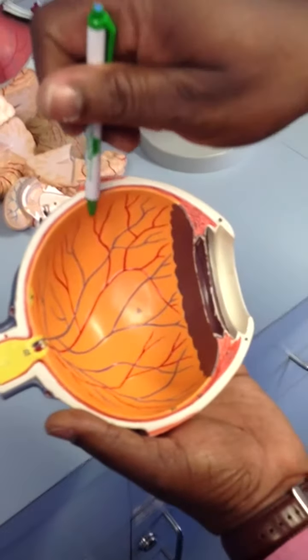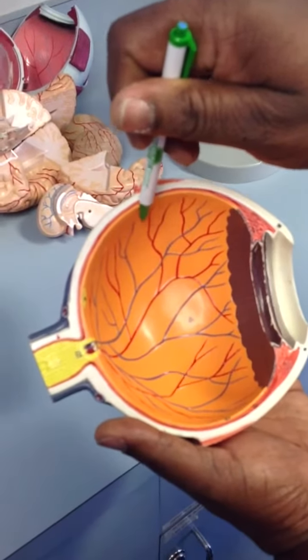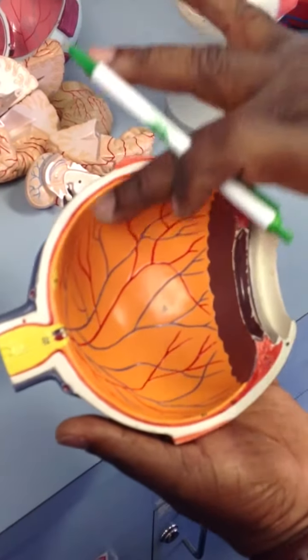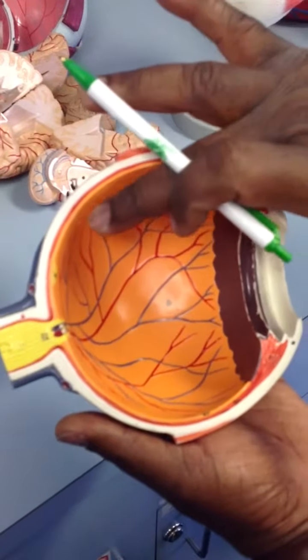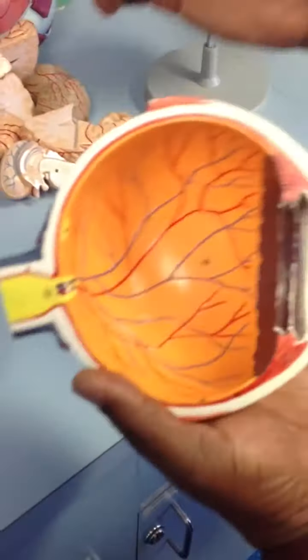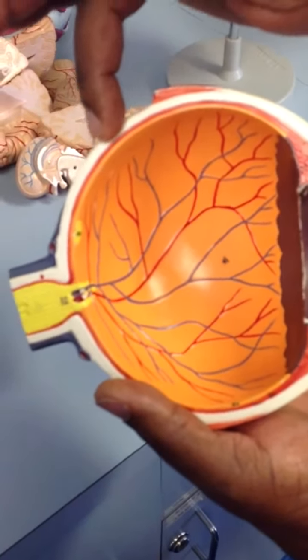The innermost layer is the retina, colored orange here. So from inside going outside: retina, choroid, sclera. The sclera is the white part of the eye.